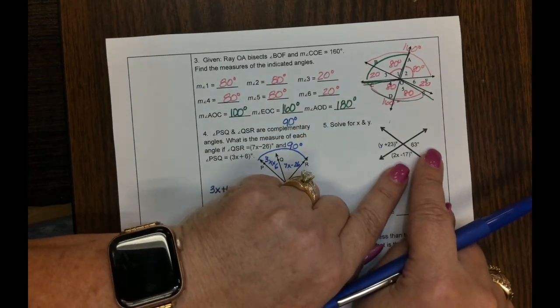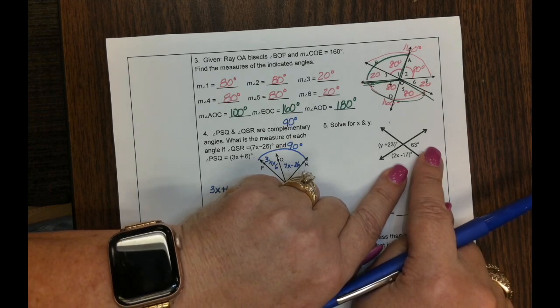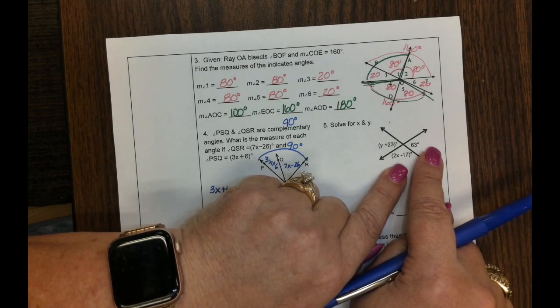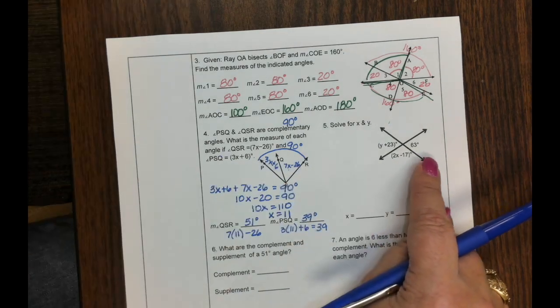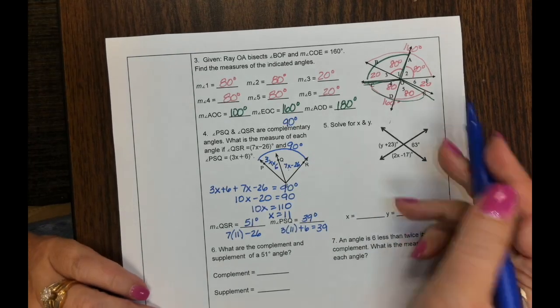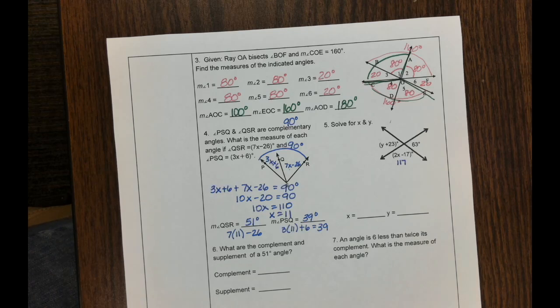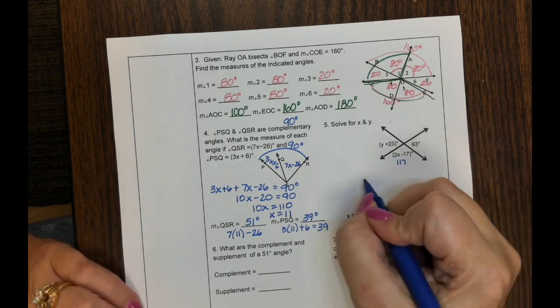Now, there's two ways you can think through this problem. 2x minus 17 plus 63 is equal to 180 degrees. Or you could also know that these two are going to add to 180 degrees. You have already used up 63 degrees of it, so this angle has to equal 117. So the question is then, what does x have to be so that that angle can be 117 degrees?